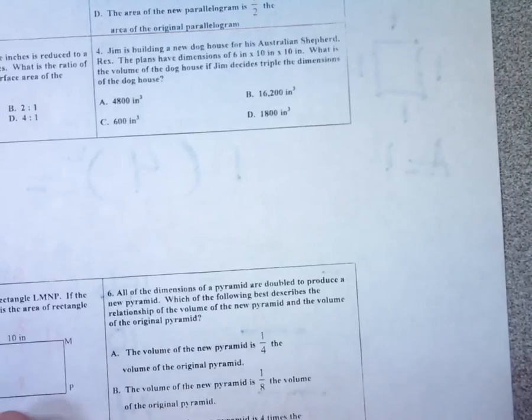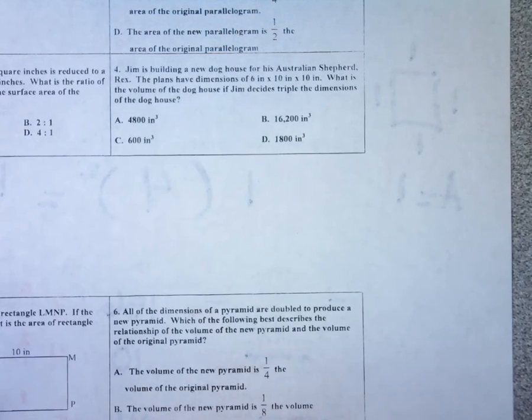Okay, let's go to 4. 4 says, Jim is building a new doghouse for his Australian Shepherd, Rex. I used to have a dog named Rex. Was he an Australian Shepherd? No, he was a bird dog.